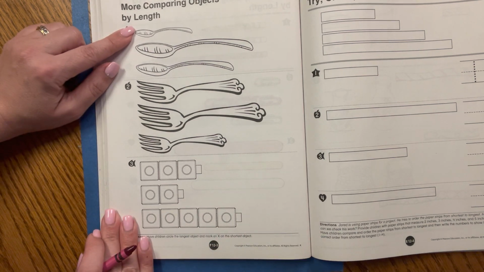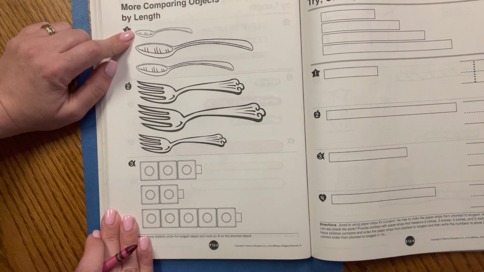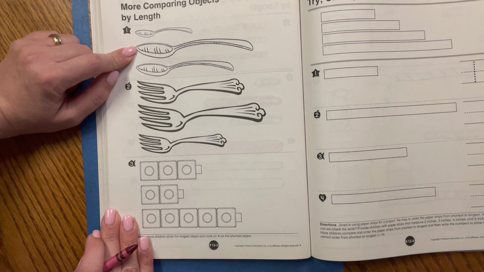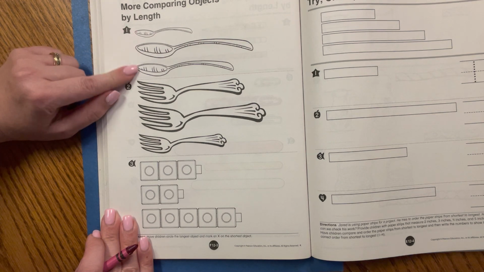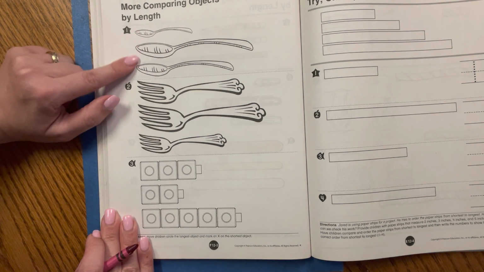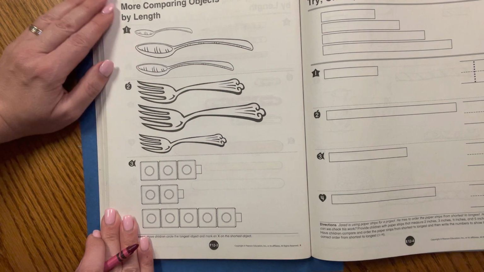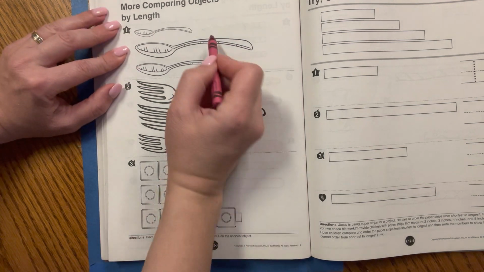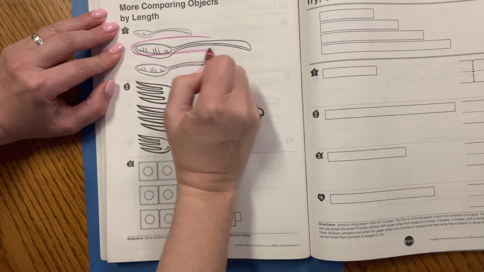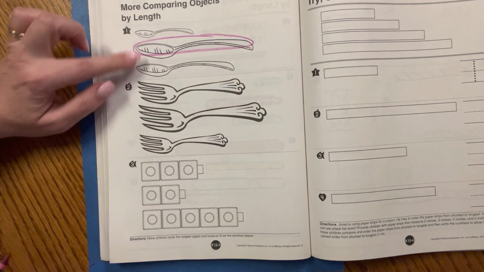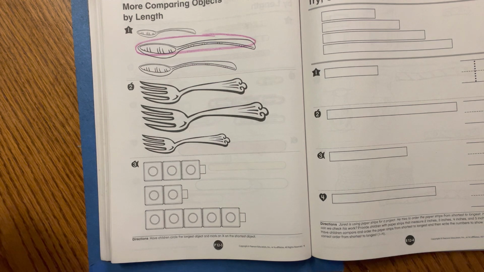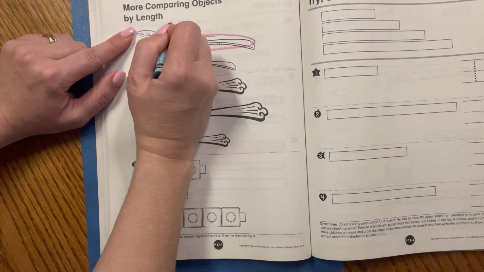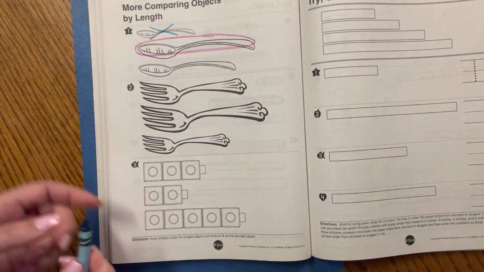Let's take a look at spoons. I see 1 spoon on the top, 1 spoon in the middle, and 1 spoon on the bottom. Which spoon is the longest spoon? Top, middle, or bottom? The middle spoon. So let's circle that. And which spoon is the shortest? Yes, the top spoon. I'm going to use another color and I'm going to cross it out.